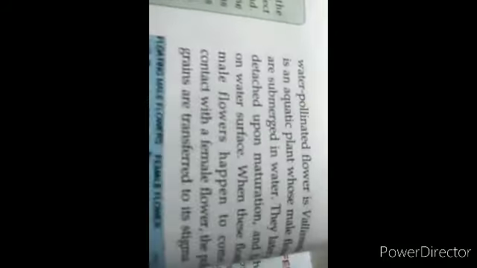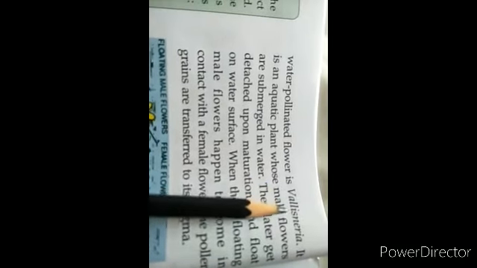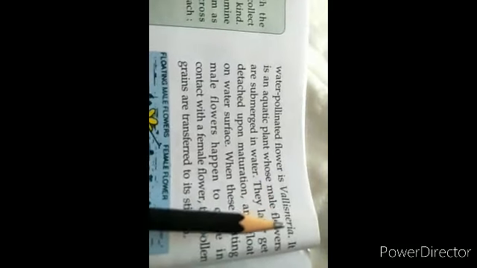The next agent that we have to study is water. Now, as you know, water flows. When water flows, it has the ability to carry things from one place to the other. So the kind of pollination where water acts as an agent to transfer the pollen is known as water pollination. For example, water pollination is found in Vallisneria. So this is a flower.